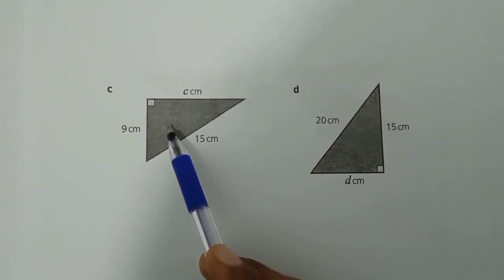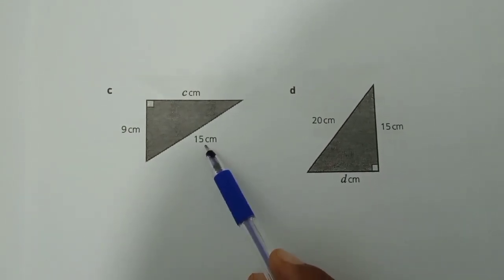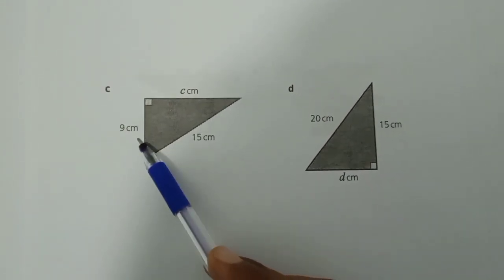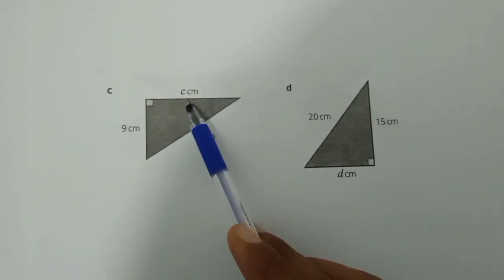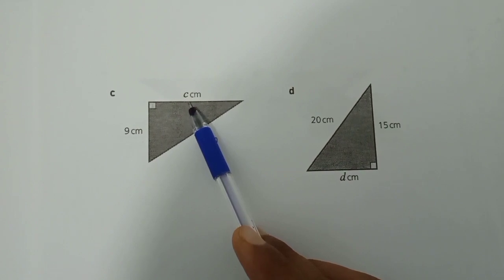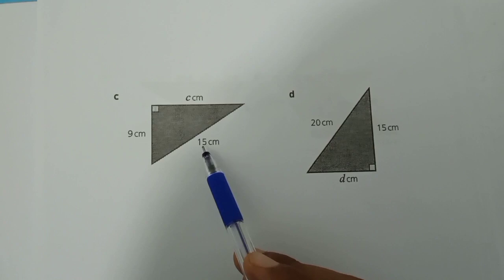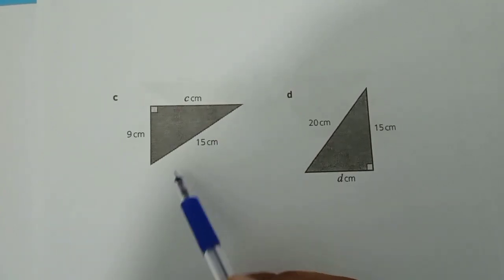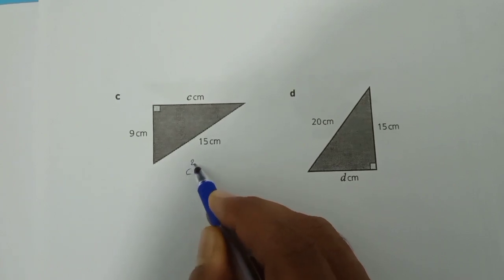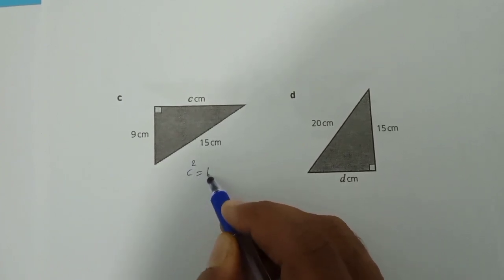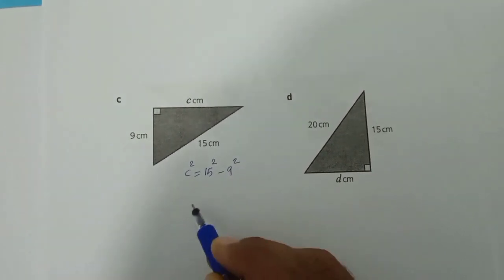So look at here, this is right triangle, and the longest side is the 15 centimeter that's given, and here one of the side is 9 centimeter. So we need to find out the one of the smallest side. So let's just think about the Pythagoras theorem. If the longest side is given, this is C, so that we can write C square is equal to hypotenuse square minus, okay, so 15 square minus 9 square.